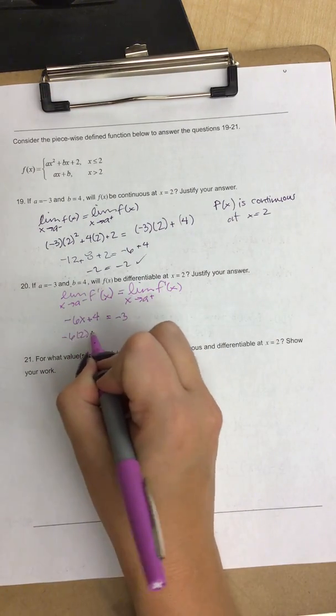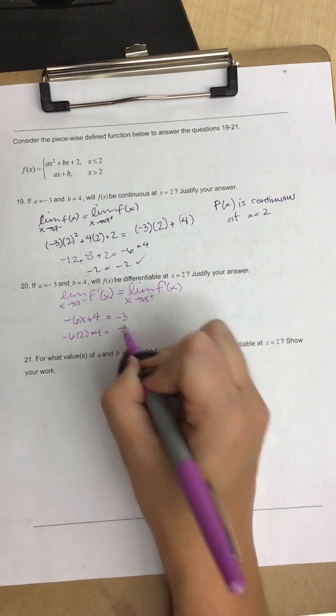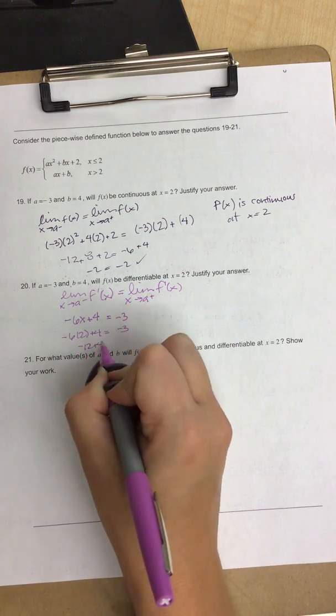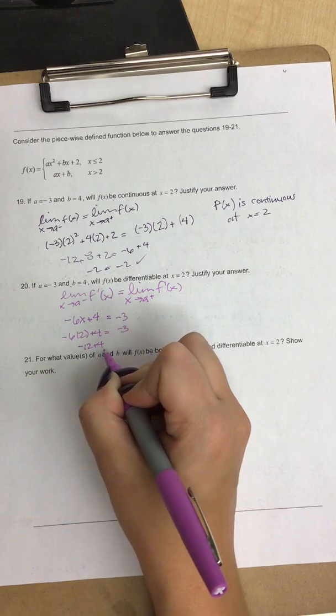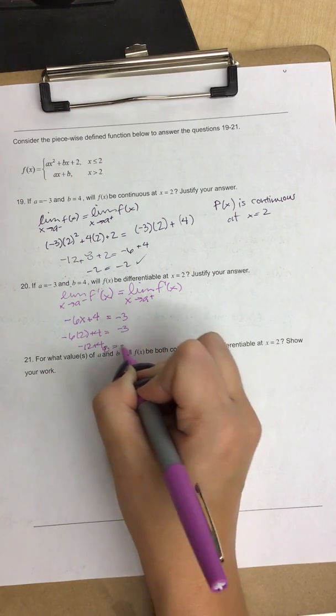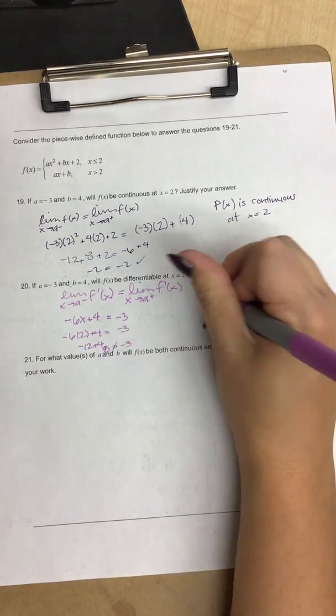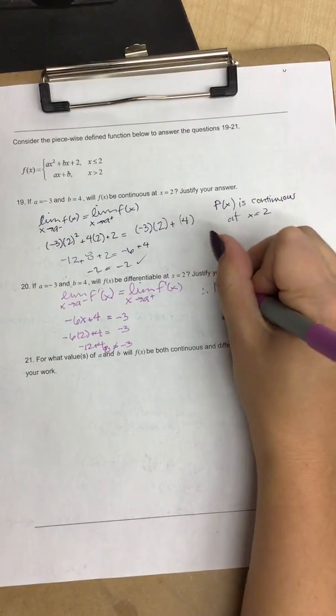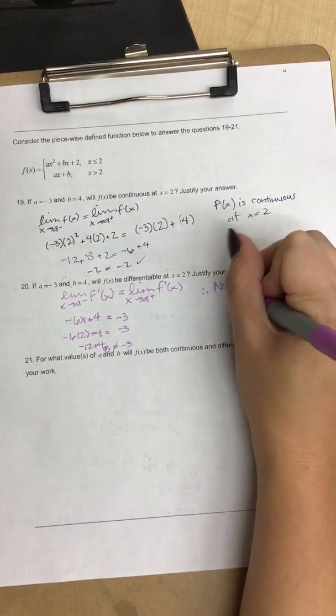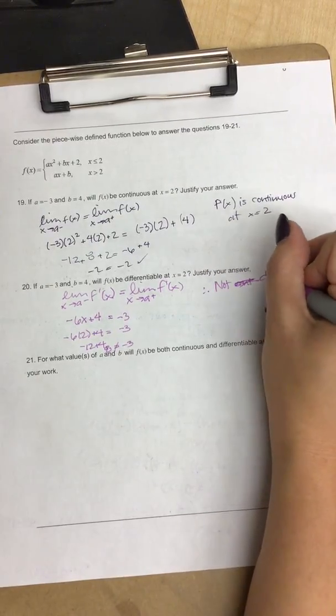Okay. So this is negative 12 plus 4, which is negative 8. Since those are not equal, therefore not continuous. No, sorry, not differentiable. So it's continuous but not differentiable.